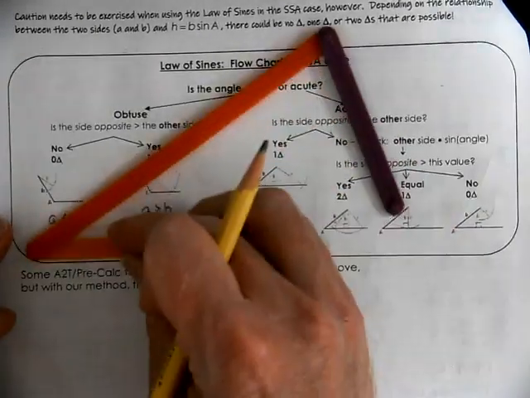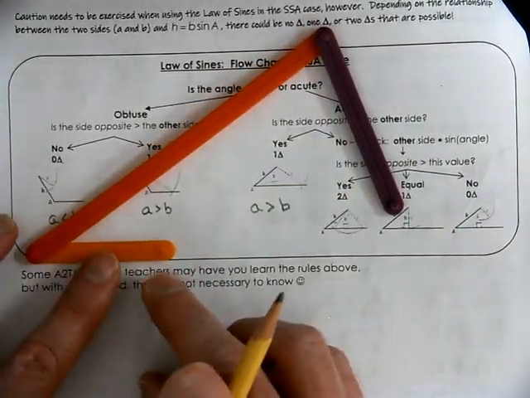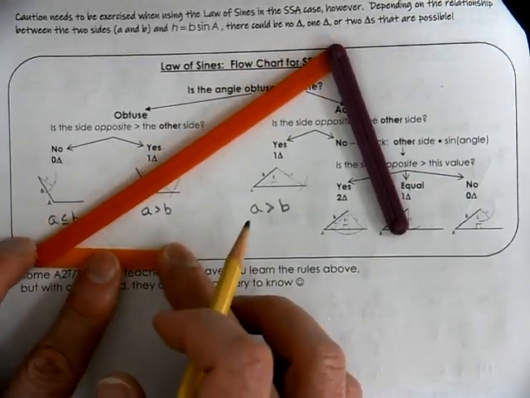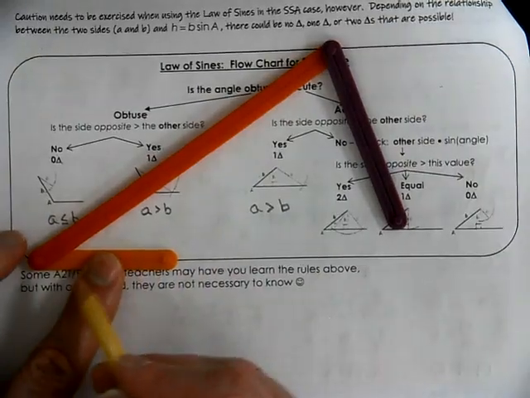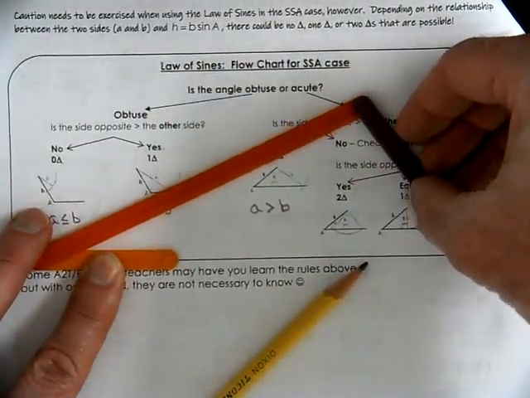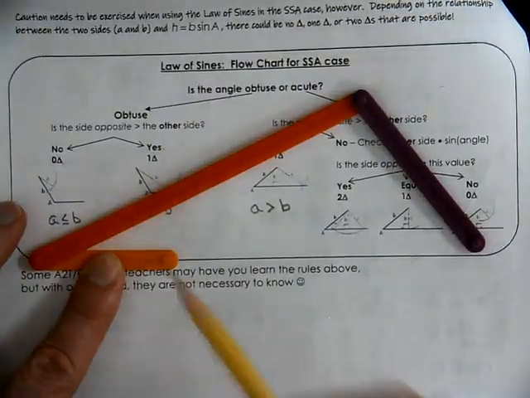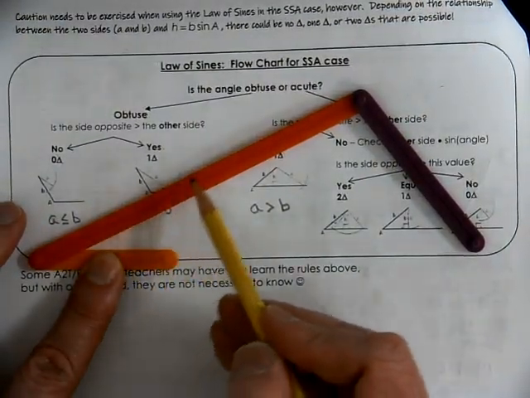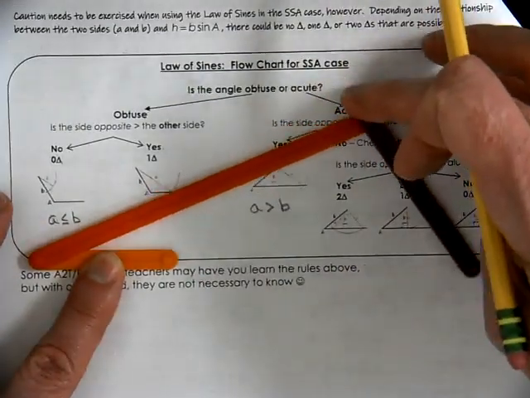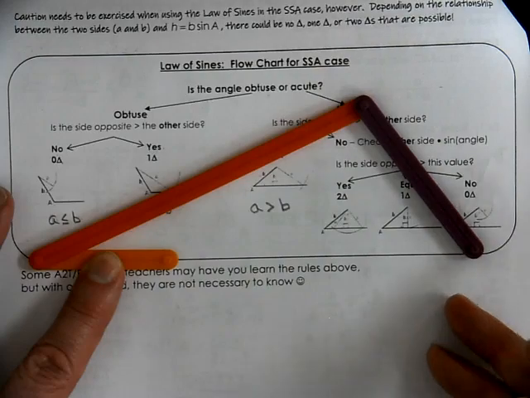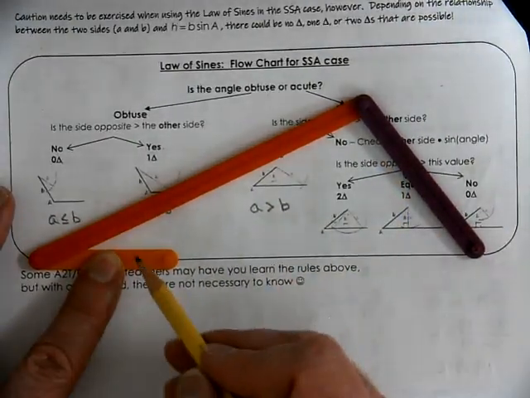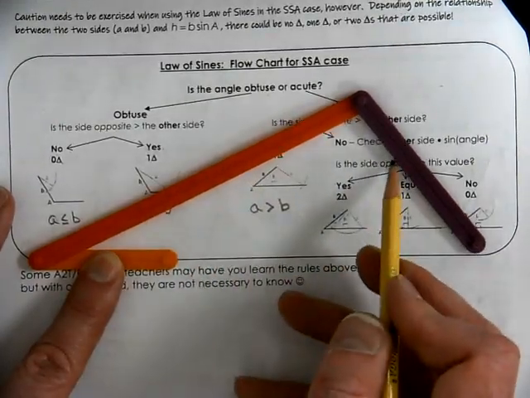So one way to illustrate that, I'm going to place my angle right here on this line. I'm not going to change the angle yet. Here's my angle. I have this red side, I have this purple side, and I'm trying to get it to come down here and touch that line. So this would make a triangle, given angle, side, side.